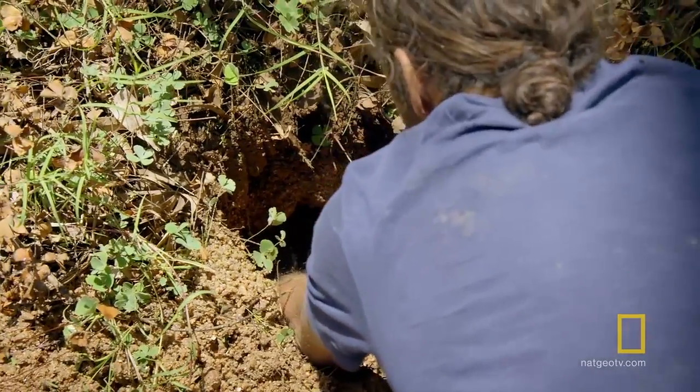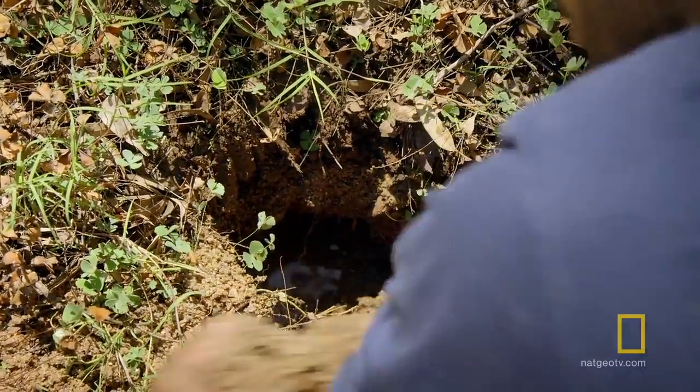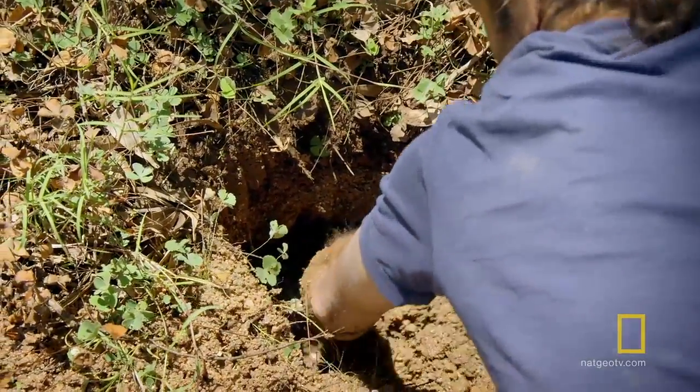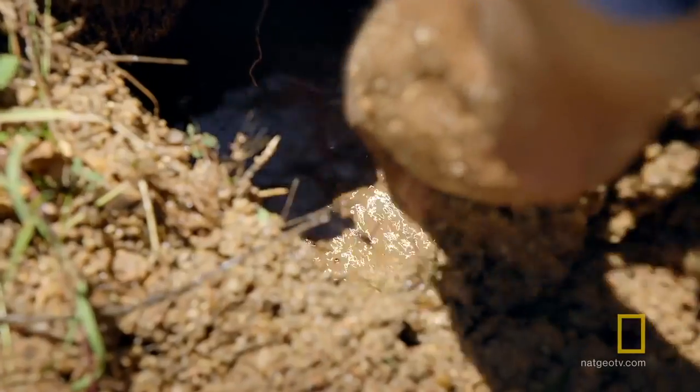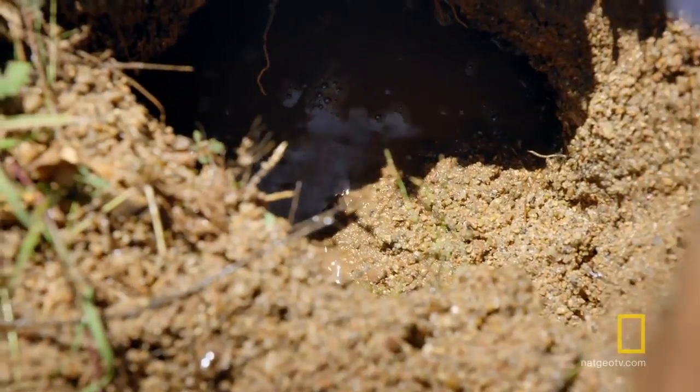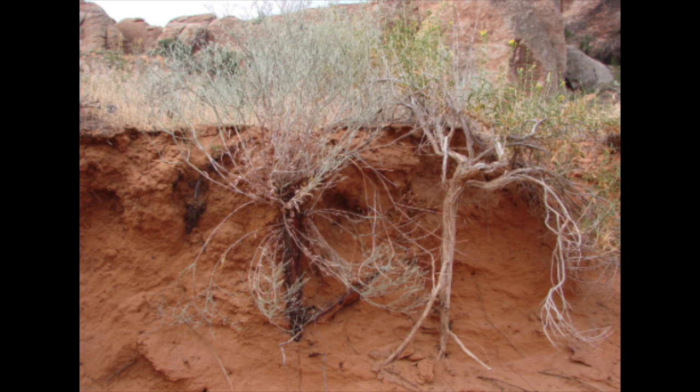Three abiotic factors in the desert include water availability, sunlight, and temperature. Deserts only receive around 10 inches of rain per year. Groundwater is available far below the surface, and plants have adapted to this with incredibly long roots.